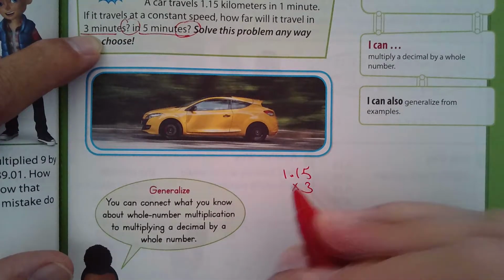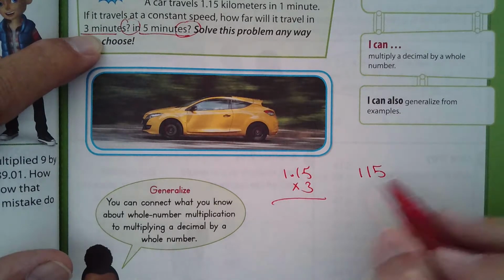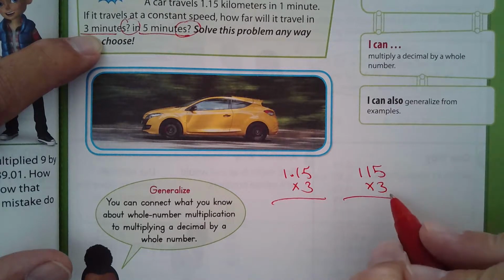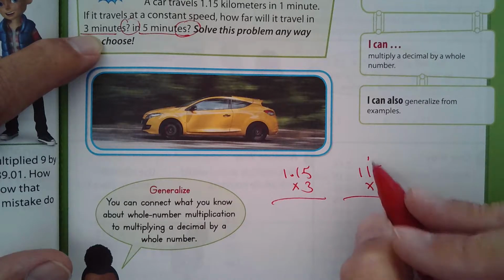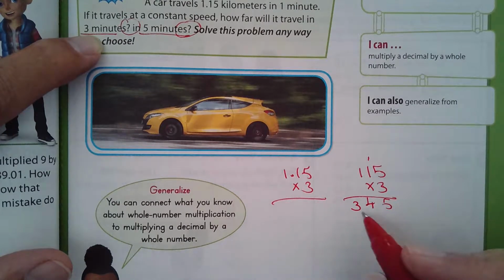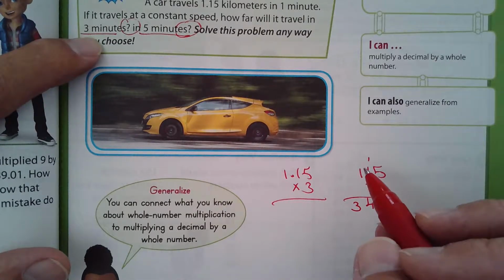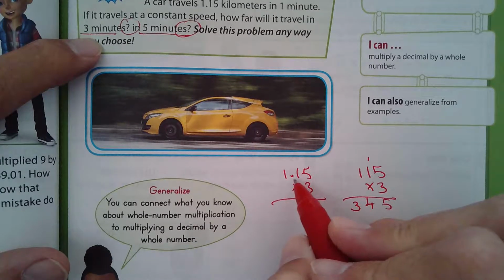And like the other day, I said really all you have to do is just get rid of the decimal and multiply it like you normally would. So 3 times 5 is 15. Put down the 5, carry the 1. 3 times 1 is 3, plus 1 is 4. 3 times 1 is 3. So the answer is 345. But remember, there's 2 decimal places we have to deal with, Mr. Cobb.